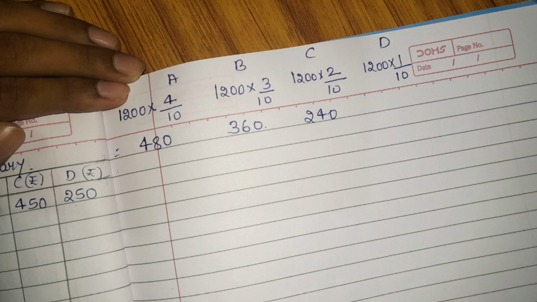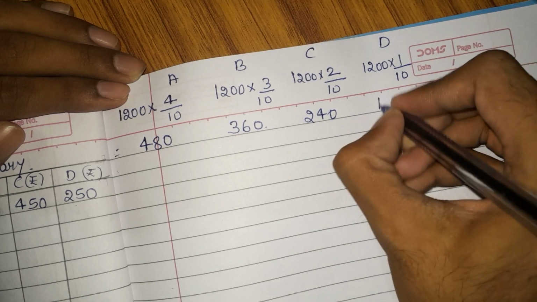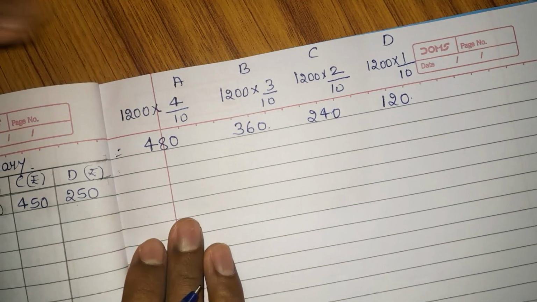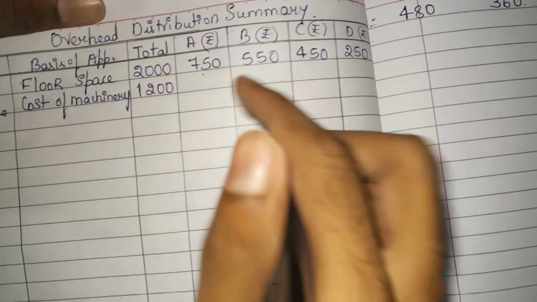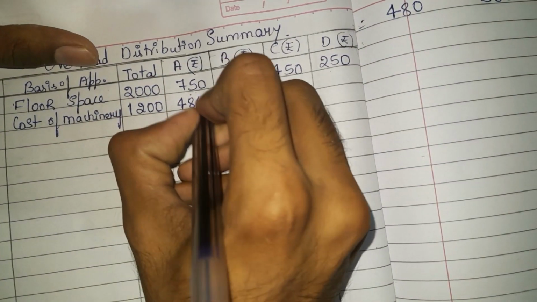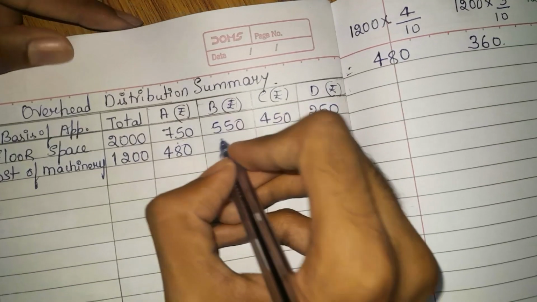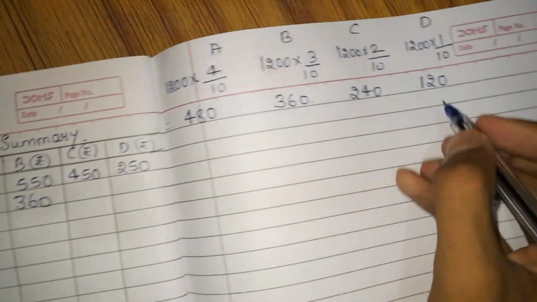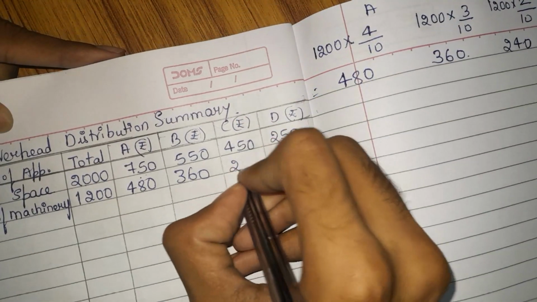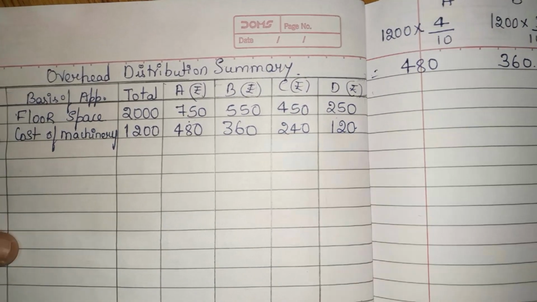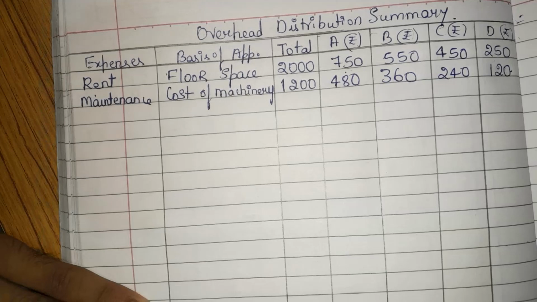Next 1200 into 1 divided by 10. It will be 120 rupees. Now write the same value here. For A it is 480 and B it is 360. For C it is 240 and for D it is 120. This is all about the maintenance.